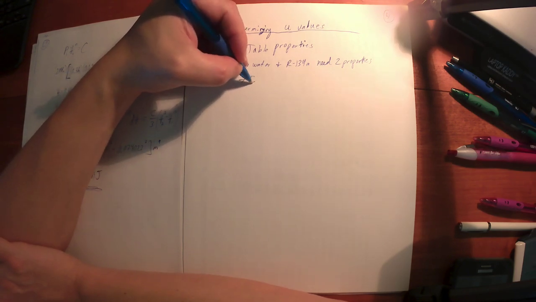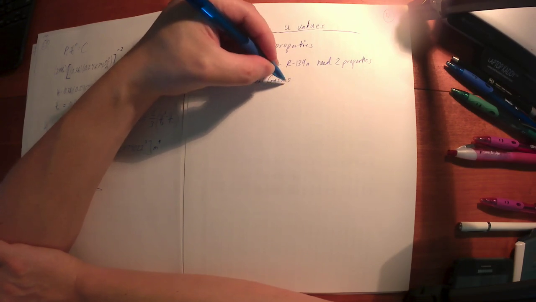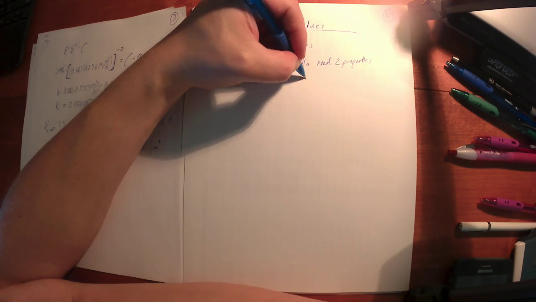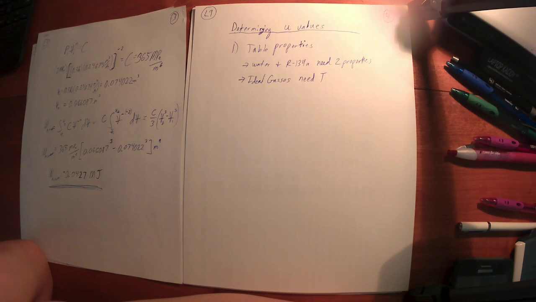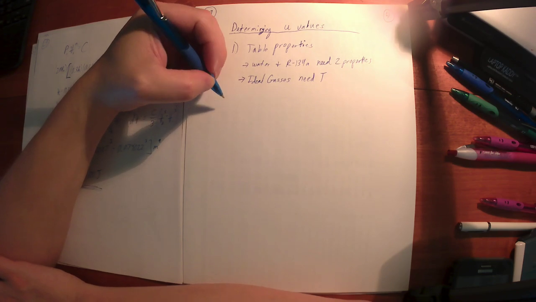For ideal gases, you do have some ideal gas tables. They will give you a u value. It is only a function of temperature. That's all I need. So you do have ideal gas tables that will give you a u value as a function of temperature. You know the temperature, you know the u values. That's the only property I would need for air or other ideal gases, at least using the tables we have in our text.